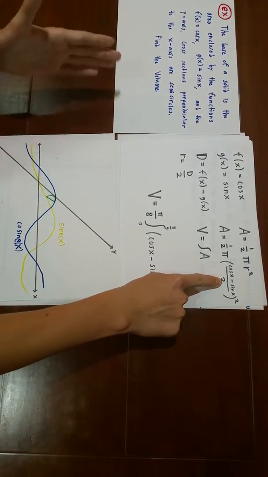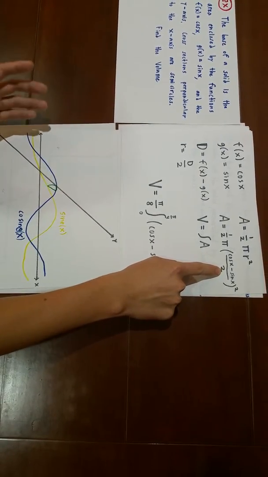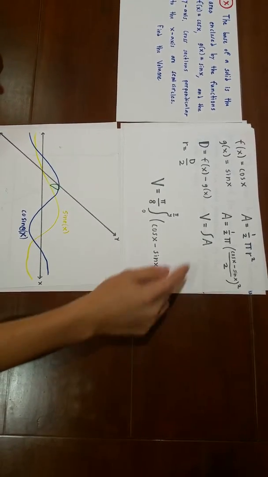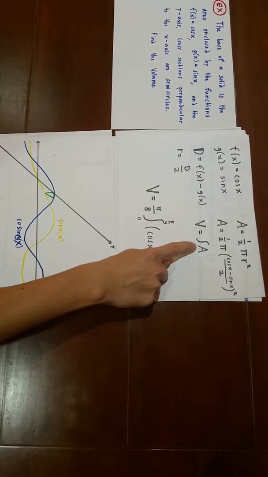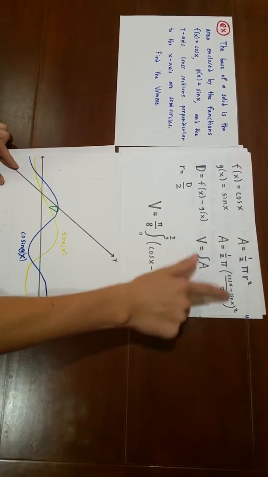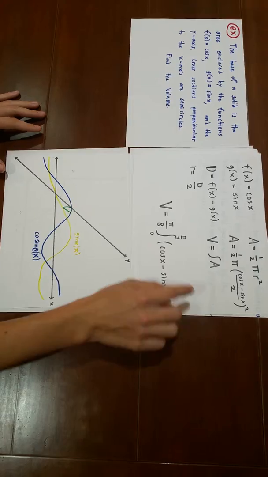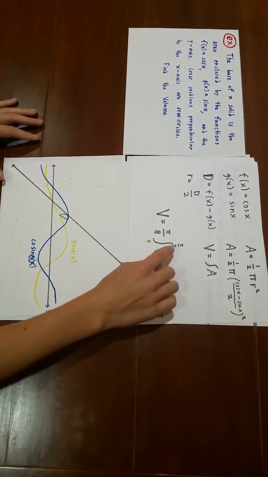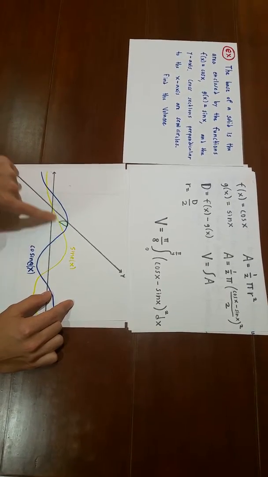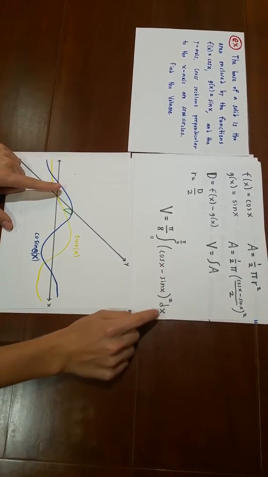That's the area of any arbitrary cross section between 0 and pi over 4, where sine x and cosine x meet. So if you want to find the volume of the whole solid, once again, you take the integral of that area. In context of this problem, the volume of the solid is pi over 8 times the integral from 0 to pi over 4, where sine x and cosine x meet at x equals pi over 4, of cosine x minus sine x, squared.